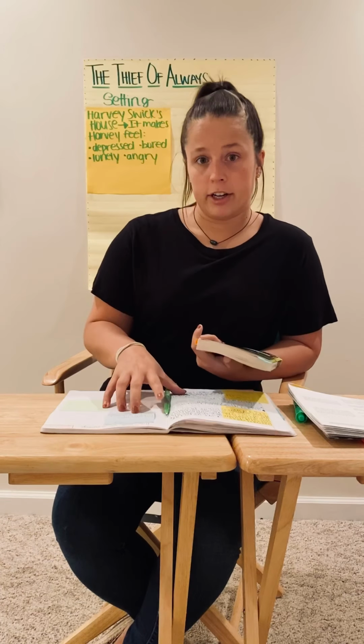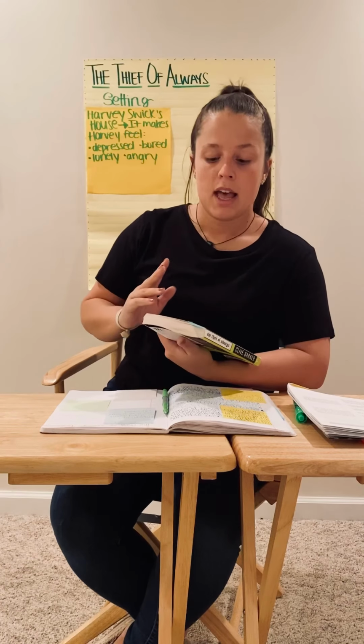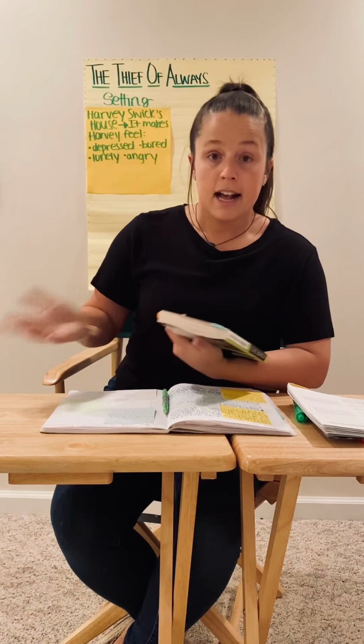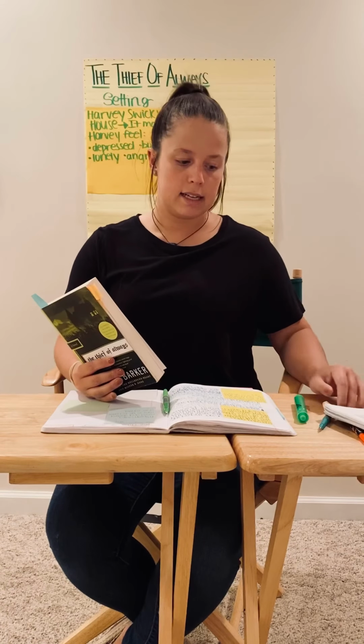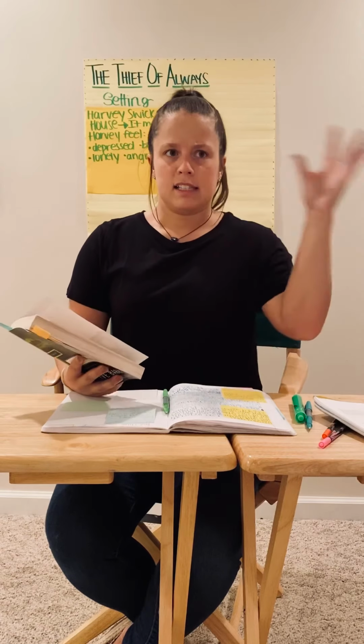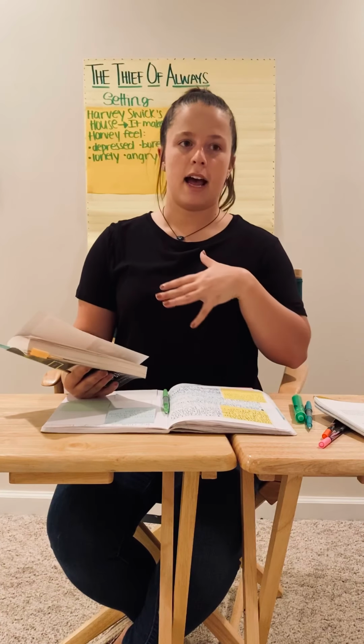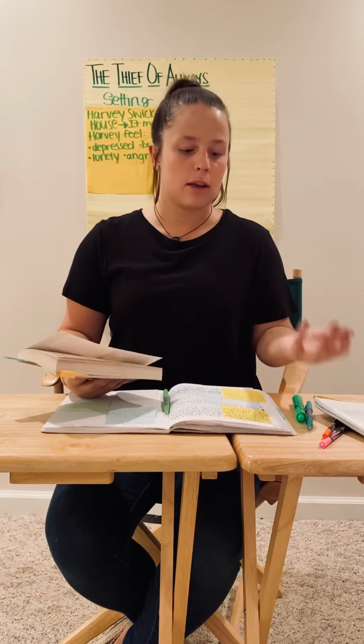I'll be writing in my reader's notebook. You can see I already have my anchor chart and a little bit written on there. So we're gonna go ahead and get started. I'll do my read aloud and then I'll do a quick little mini lesson, not as extensive as I would in the classroom just because of time constraints and not having you all available to turn and talk and whatnot.